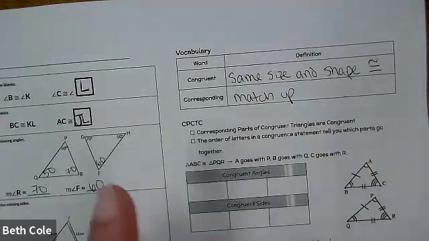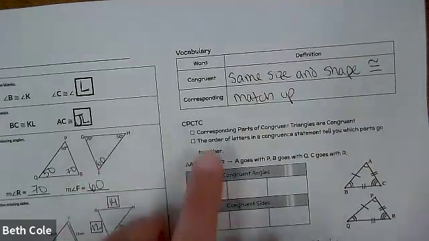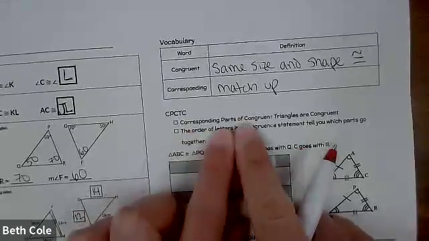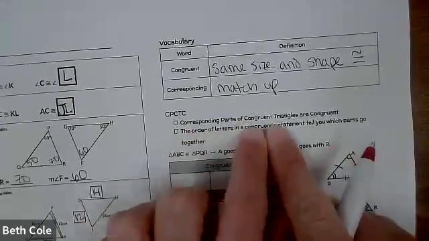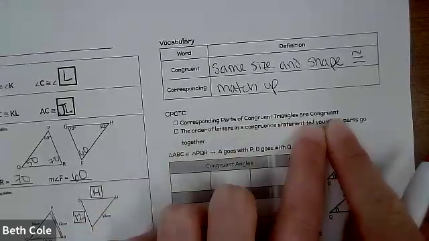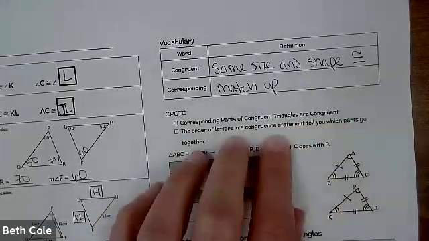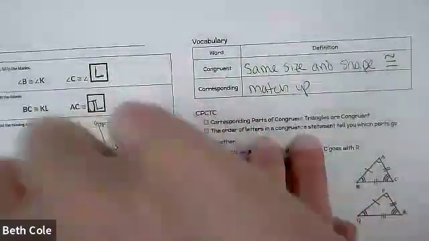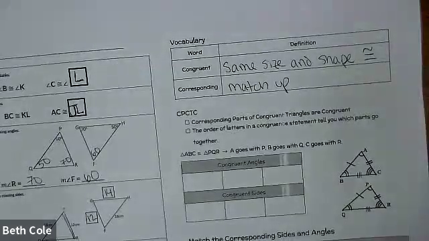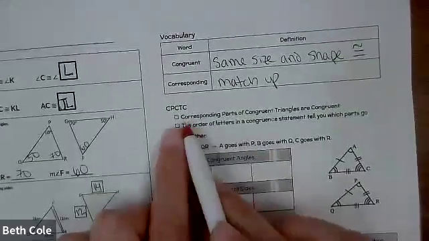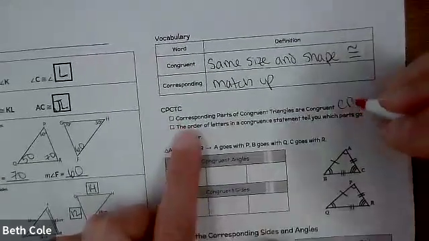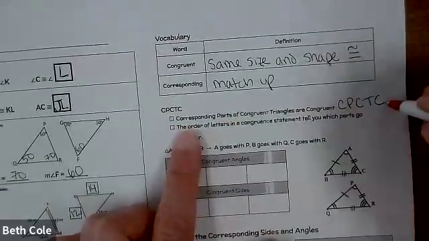All right. This is a big acronym here with these letters. Corresponding parts, so the parts that match up, of congruent triangles are congruent. That is a really fancy way of saying what we just did over here. The parts that match up are equal. You get what I'm saying? Don't overthink that. It's just if they match up, they are equal. But here's the acronym for that. Corresponding parts of congruent triangles are congruent.